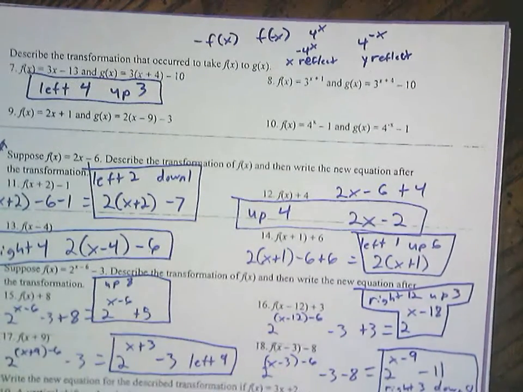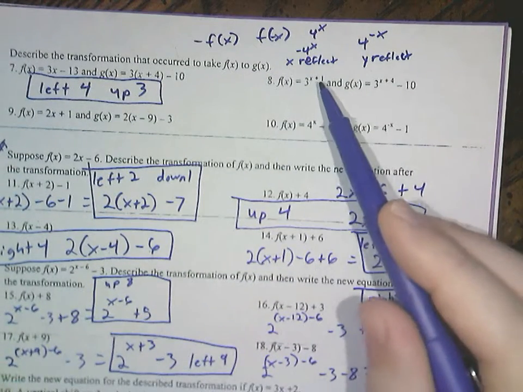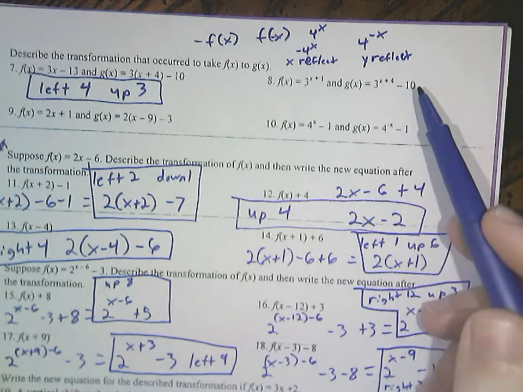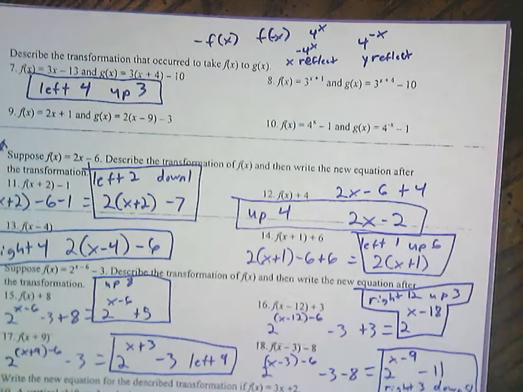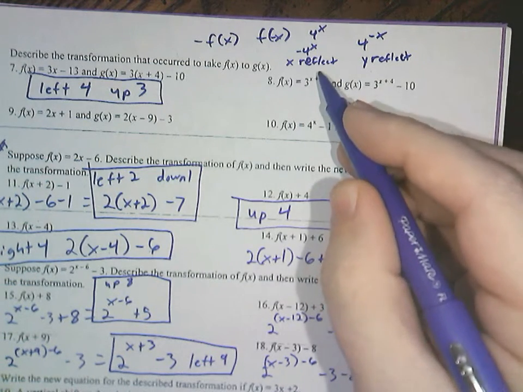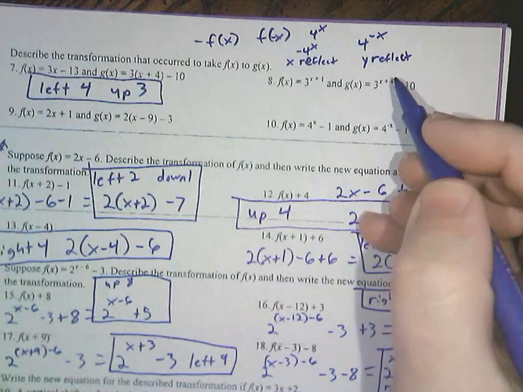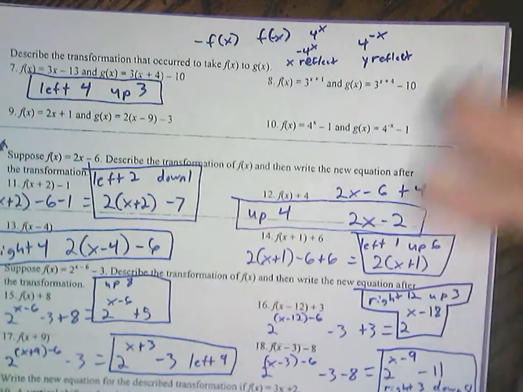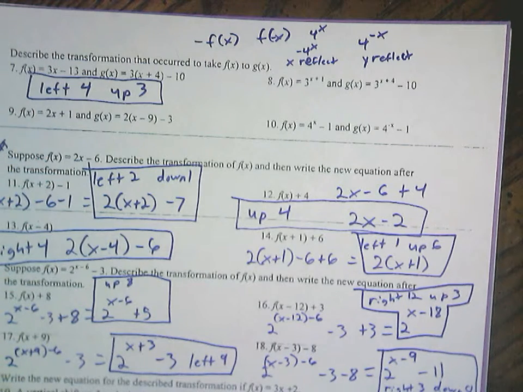So over here in this one, we have 3 to the x plus 1 as our original, and then it became 3 to the x plus 4 minus 10. So again, we look at it, what changed? So it was 3 to the x plus 1, it became 3 to the x plus 4. Difference between 1 and 4 is 3, and it went up, so that means you added 3.